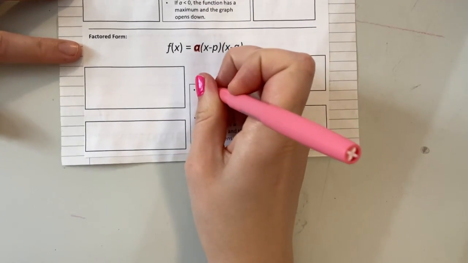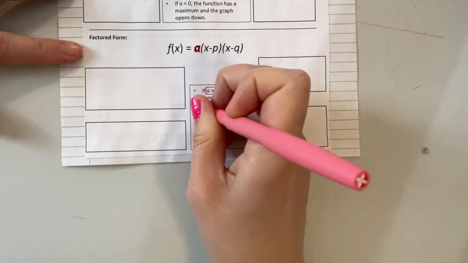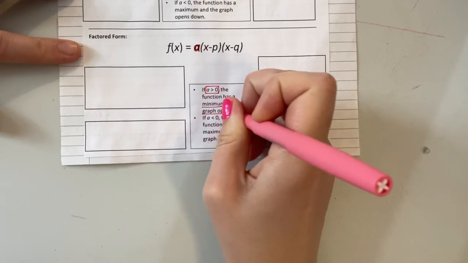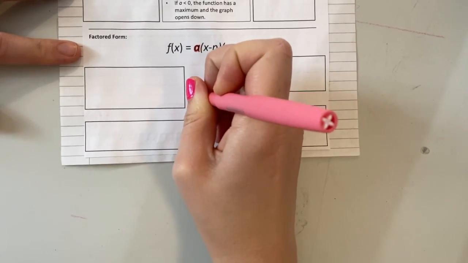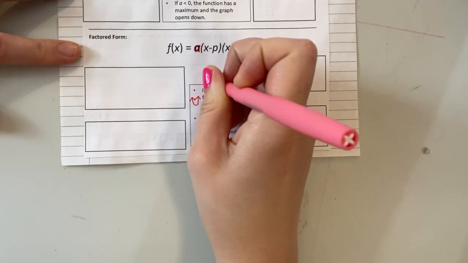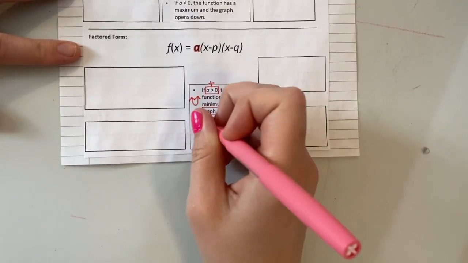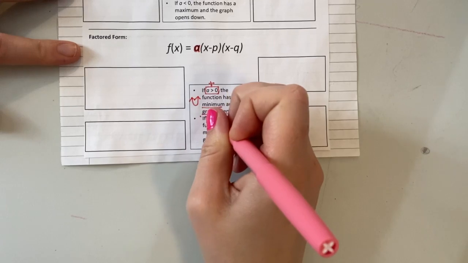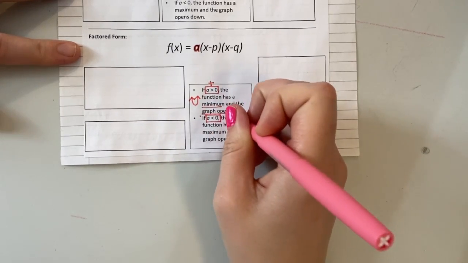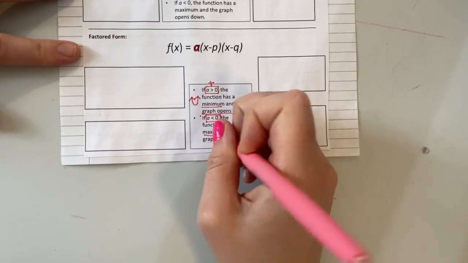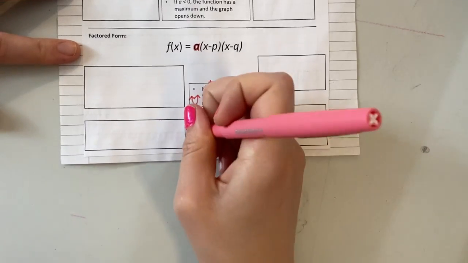So it looks like this, because that just is when a is positive. When a is negative, we know the function has a maximum and the graph opens down.